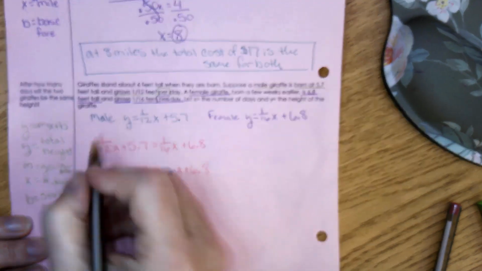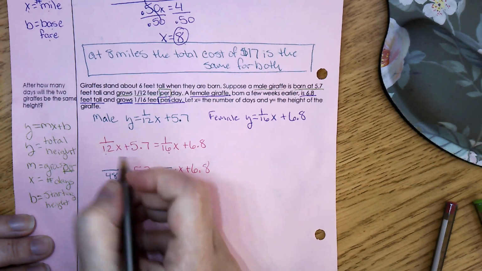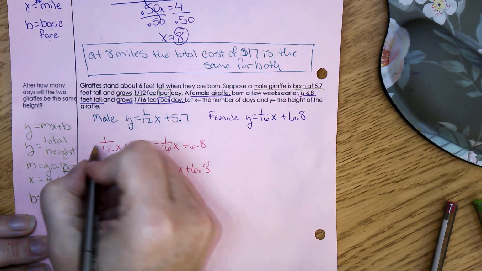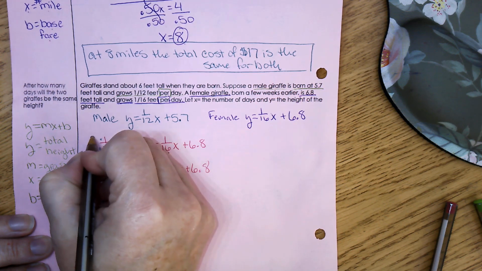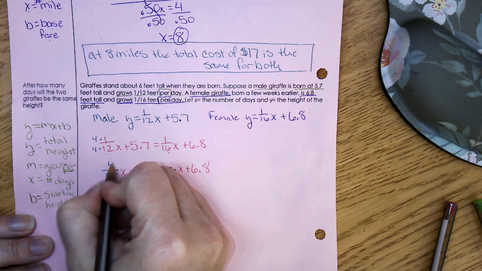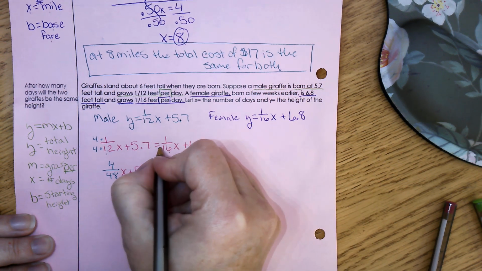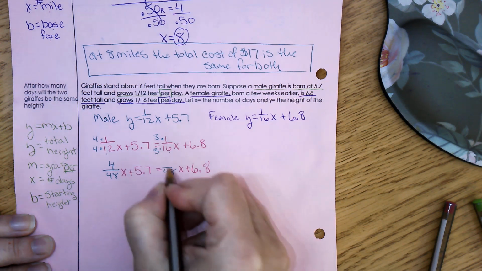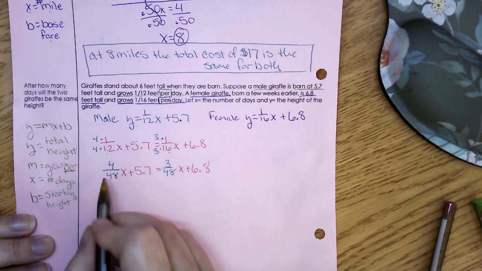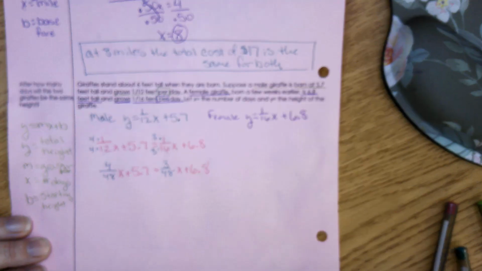All right, so we would multiply 12 times what to get to 48? Multiply that by 4. If we multiply the denominator by 4, got to multiply that numerator by 4. And then 16 times 3 gets you to 48. Multiply the numerator by 3. All right, now we have common denominators.